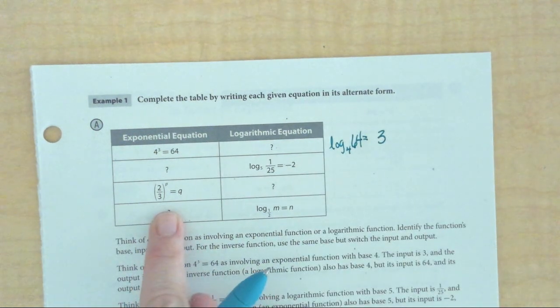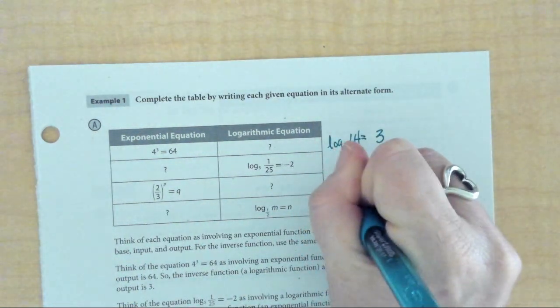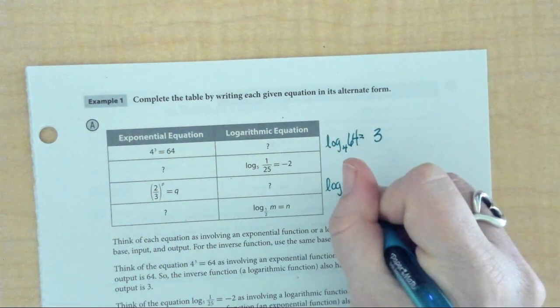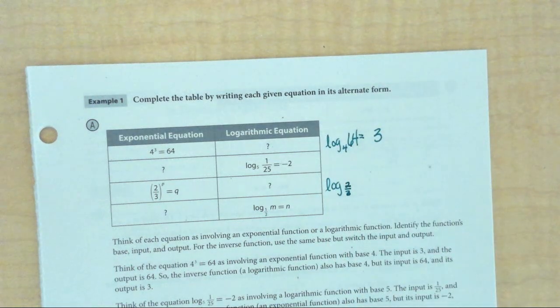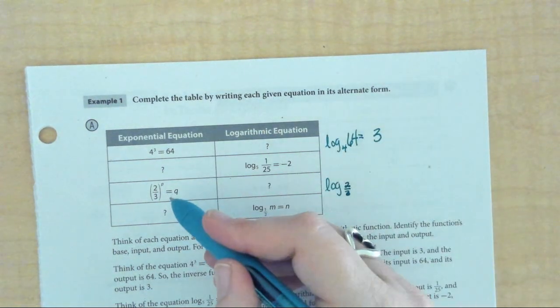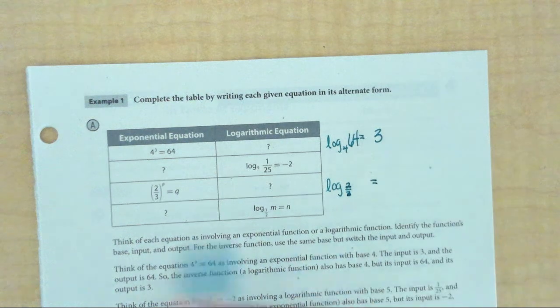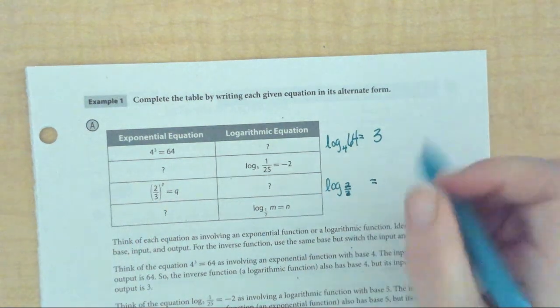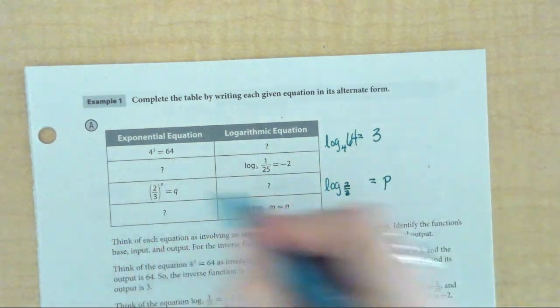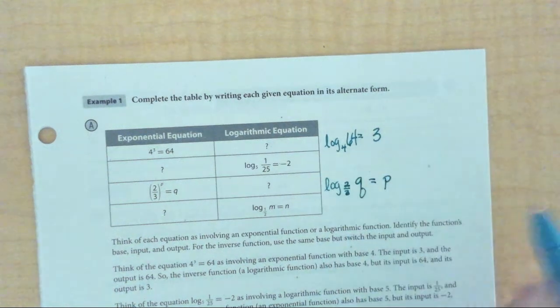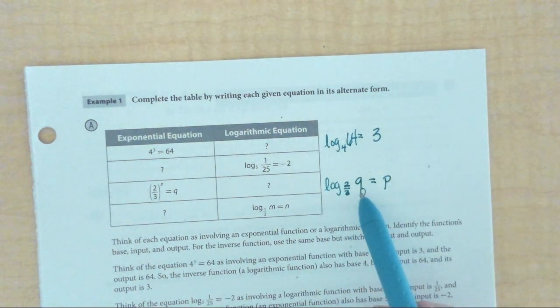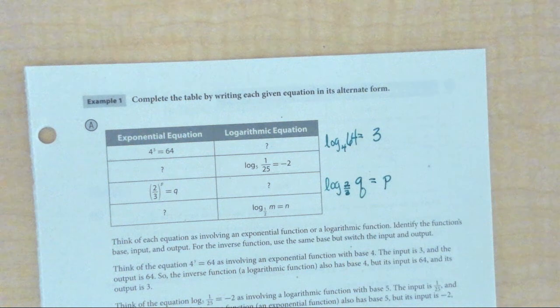I'm going to drop down here and do this next one, and then I'll go back and go the other way. So we're going to say log base 2/3, sorry, not 3, of something. We're going to isolate the exponent, so p is going to be over here, it's the exponent. q. So log base 2/3 of q is p. It's weird because there's all those variables, but that's how it's read.